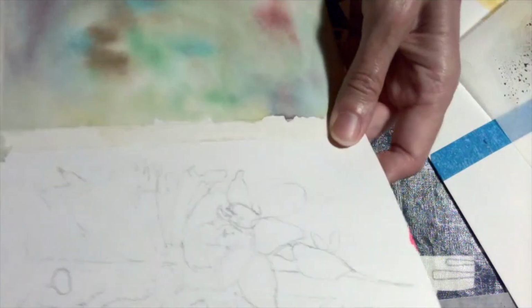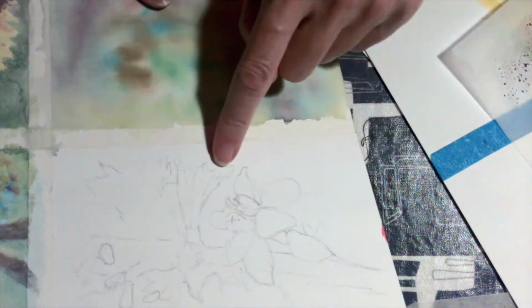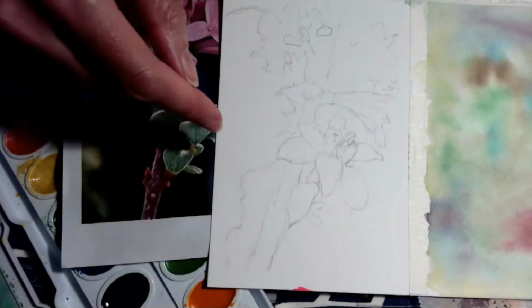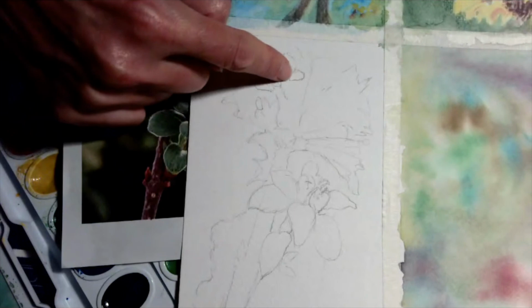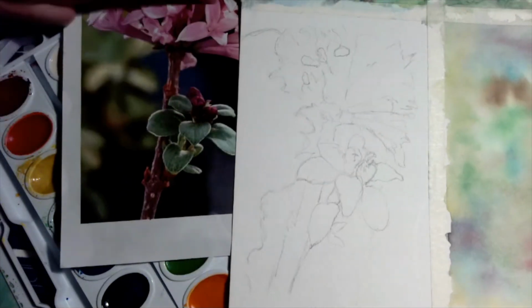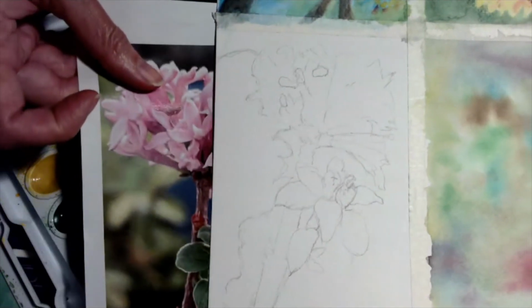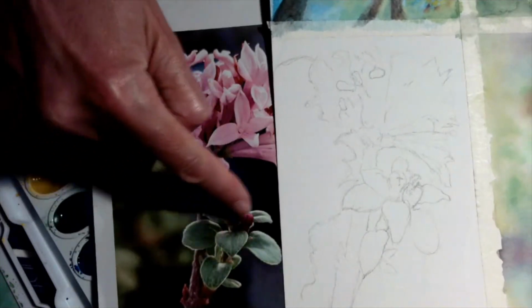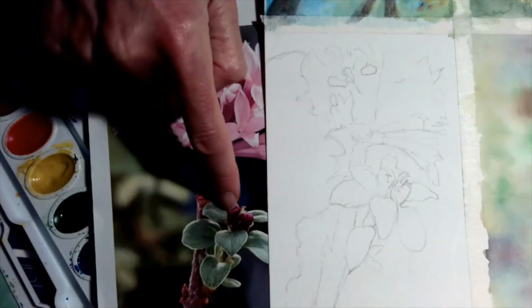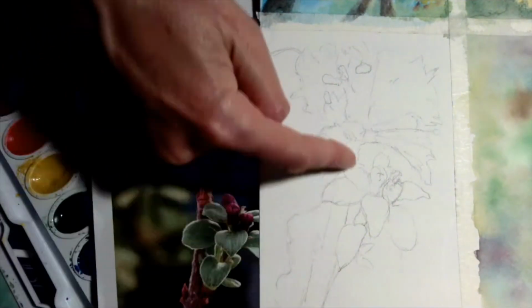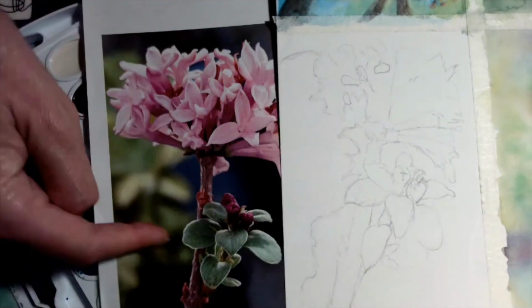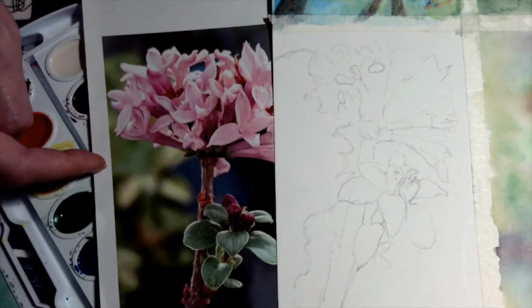I know this is just on a quarter panel. You're going to do this on a full sheet, right? So I just need to know roughly where those flowers are going. I don't need to outline every single one of them. I just need to know roughly where these flowers are going over here, right? The little buds. I need to know roughly where that stem is going to come up through. I don't need to go in and draw all these flowers. These I'm just going to bleed in anyway, right?